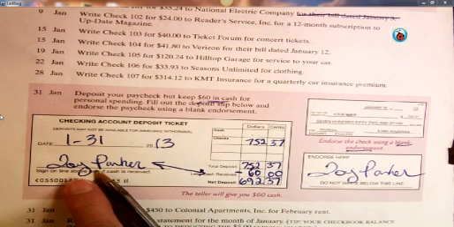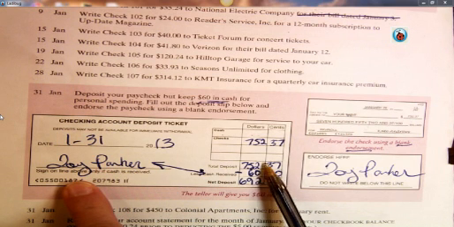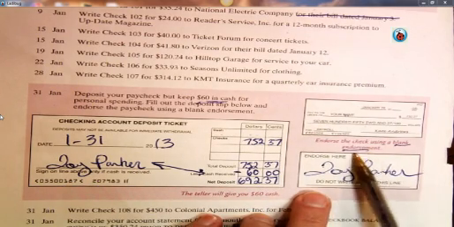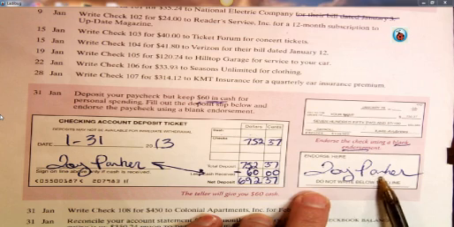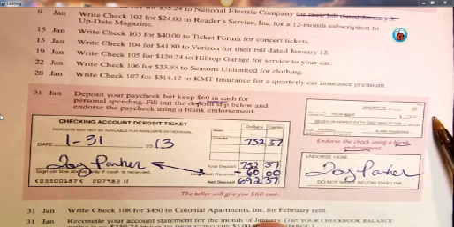Now because you're getting cash money, you have to sign your name over here. This is giving the teller permission to take money from this check and give it to you in the form of cash. The only other thing you need to do here is put in a blank endorsement, which is simply to sign your name.